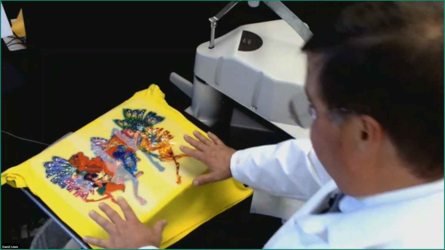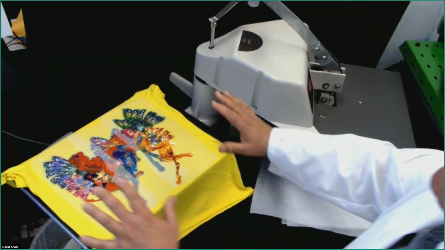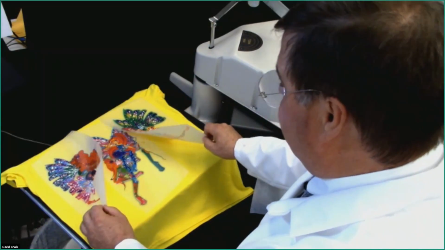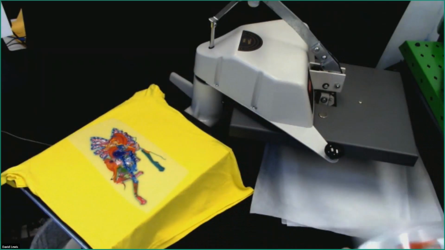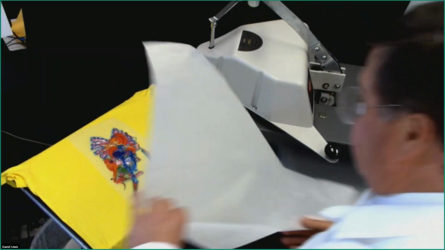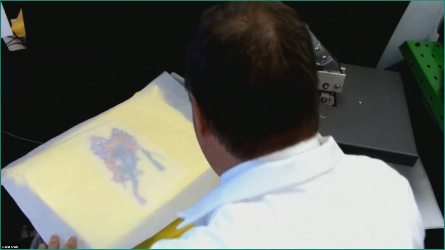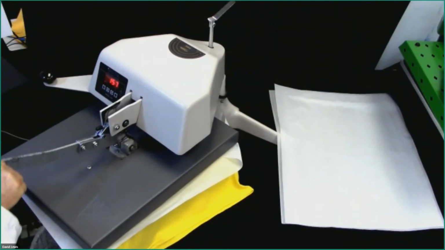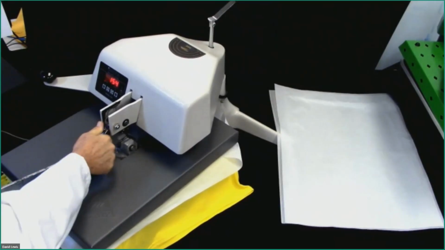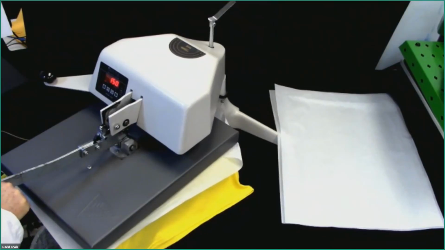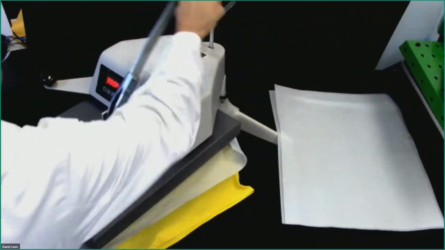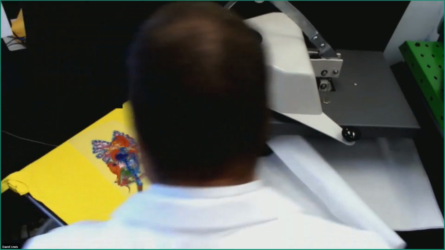All right. Now, once I've got that, this is a three-piece design. So 1, 2, 3. And I want to save some time. So what I'm going to do is take the two ends off, and I'm just going to press the middle piece. All right, so I put this on, and I'm going to press this with medium light pressure, not too much pressure, for about 15, 20 seconds max, because I just want it to tack onto the shirt. So I just want it to kind of stick to the shirt a little bit like that.